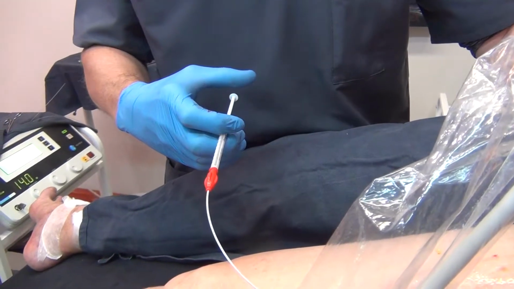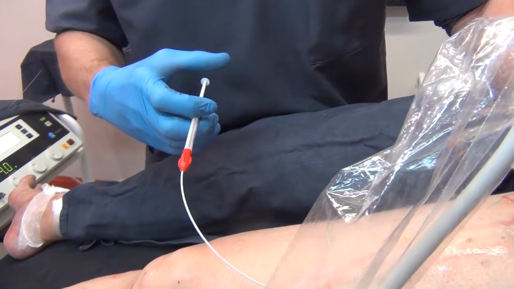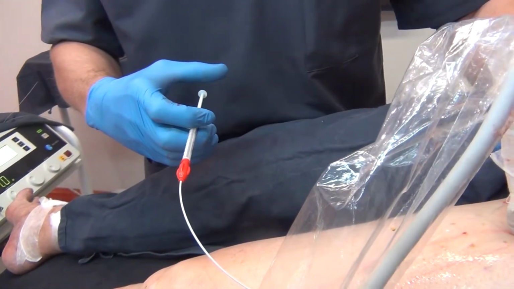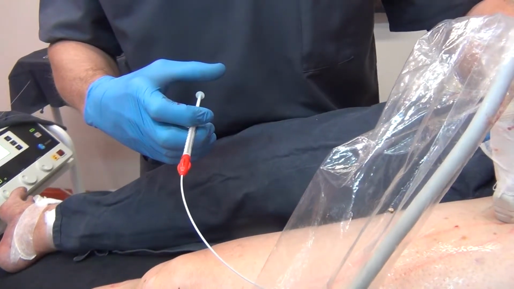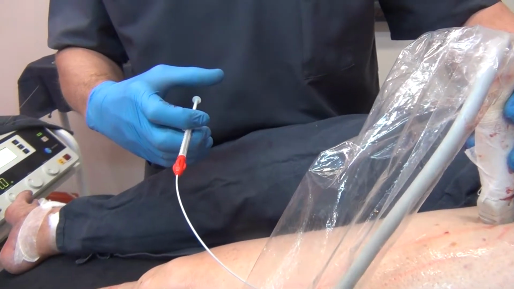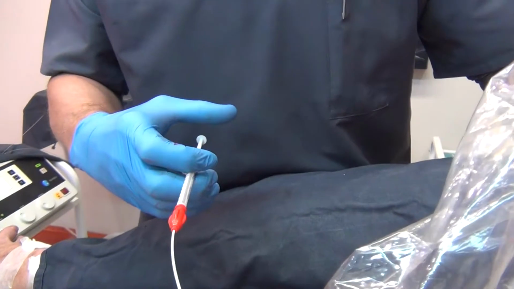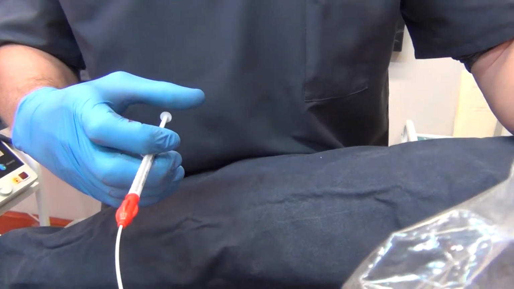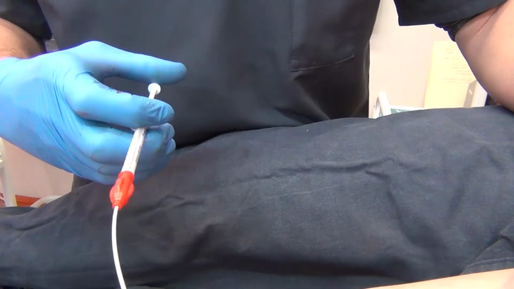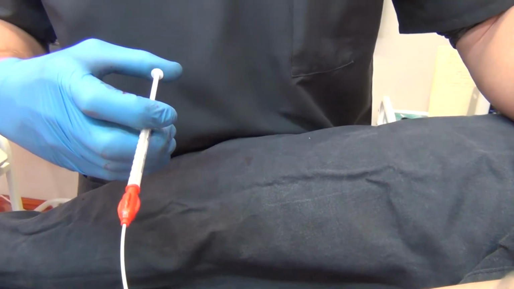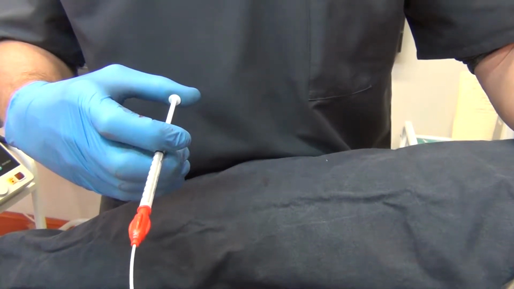What we're going to do before we do our EVLA is we're going to close the component that dives deeper into the anterior aspect of the thigh, and through our 7 French catheter we're going to inject a 1% STD.